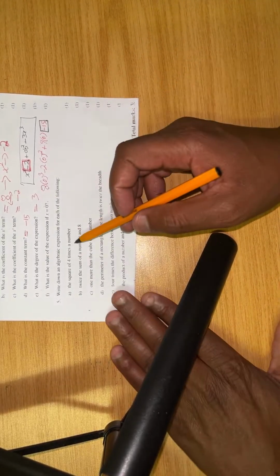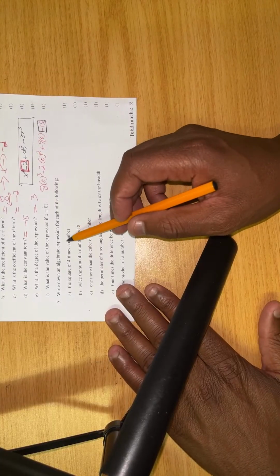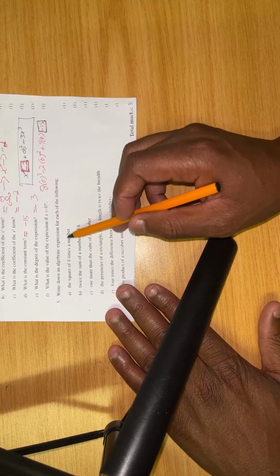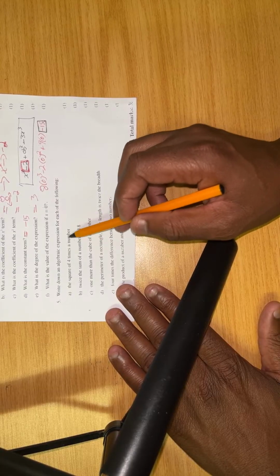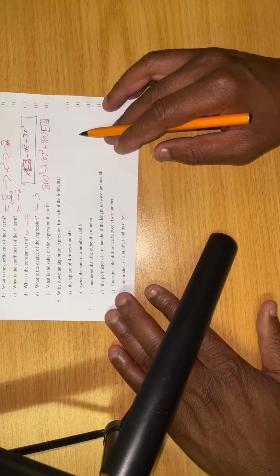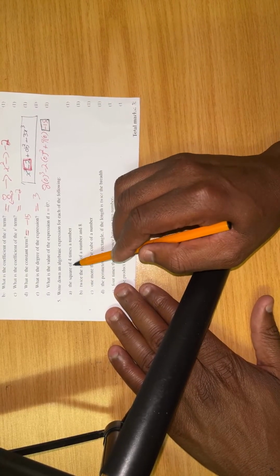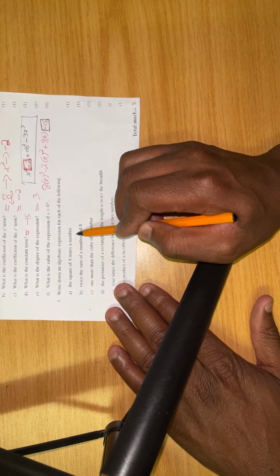A number, in this case, we do not know the exact number they are talking about. If we do not know the number, we use x.